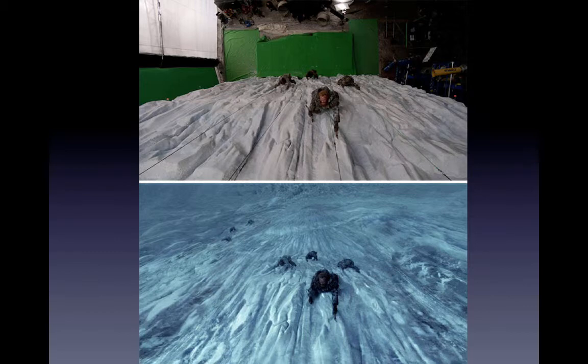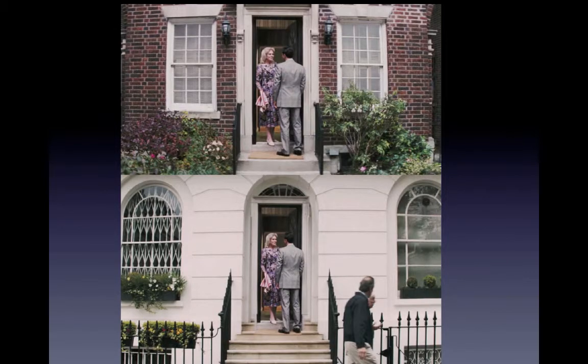Or I love this too. We always have these scenes where the people are climbing up vertiginous sheer cliffs, and when you look at it, all they are is crawling on fabric with a green screen juxtaposed in the background. And so when it's all put together, it looks like they're clinging to the side of a cliff.